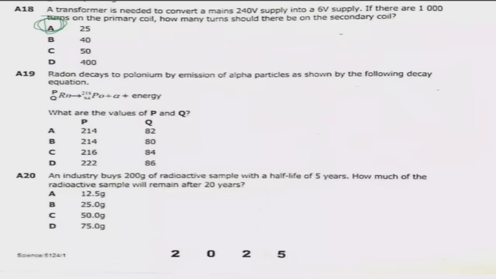We come to question 19, which is: radon decays to polonium by emission of alpha particles as shown by the following decay equation. So we can take time and study the decay equation. Once we have studied it, we come to the actual question, which is: what are the values of P and Q? What we should understand first is that when decay is taking place, we have the atomic mass number and the atomic number, which will be denoted by Z.